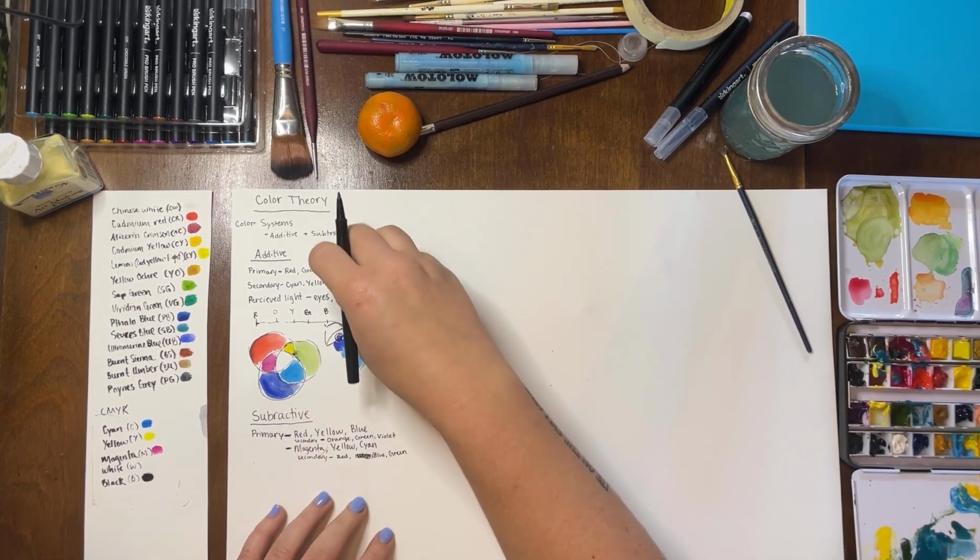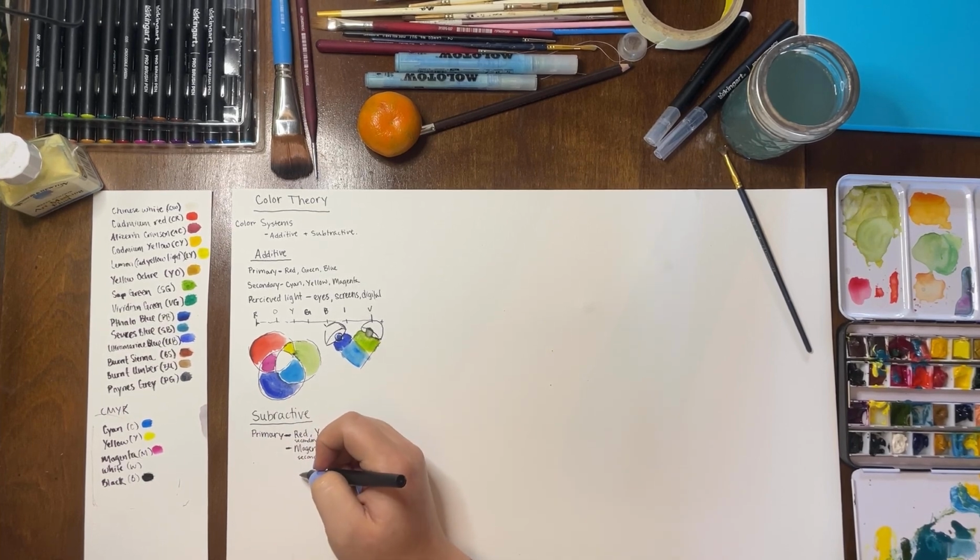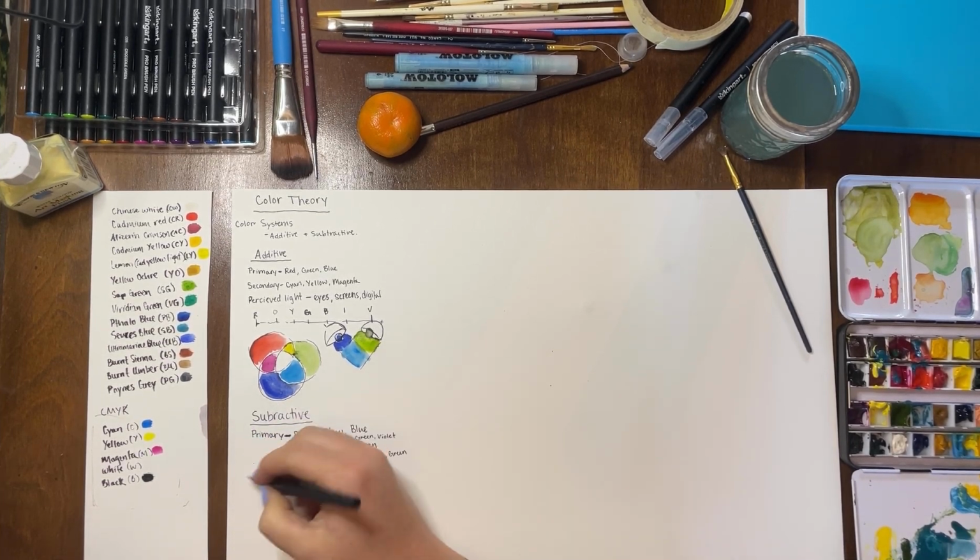So with additive being how light is perceived, subtractive is going to be how light is communicated.